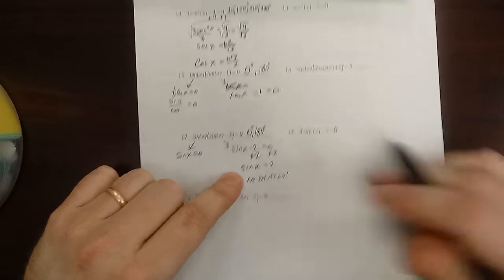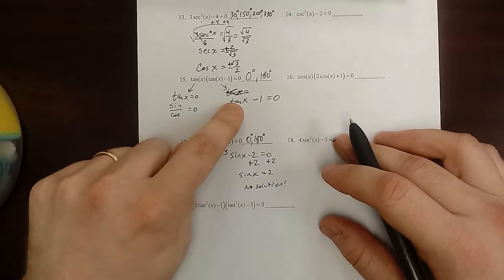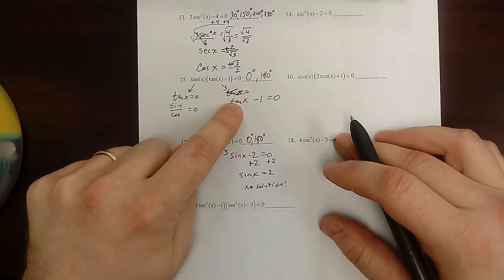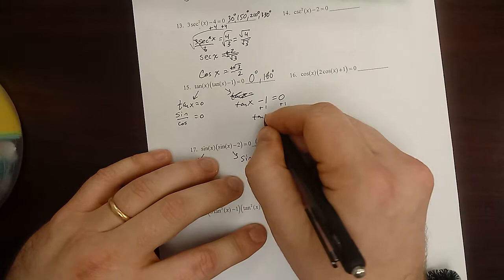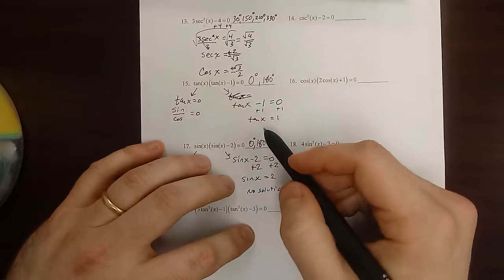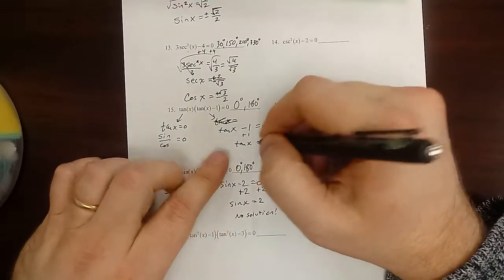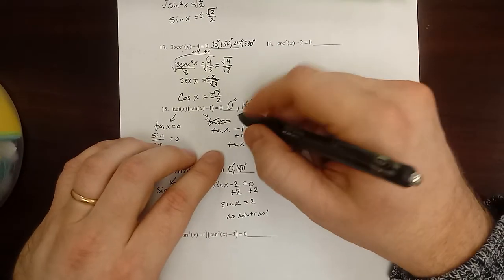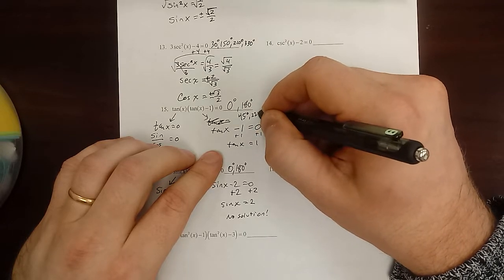Which just reminded me, I didn't actually finish the previous question. I did the left-hand side and then need to do the right-hand side. So let me do the right-hand side. I'm going to add 1 to both sides, get tangent of x is equal to 1. Now this is not plus or minus 1, so this is where I need to have them both have either both positives or both negatives. So that's our 45 degrees and our 225 degrees.